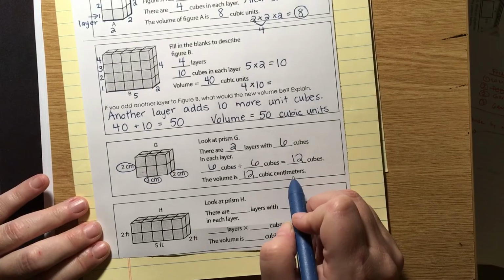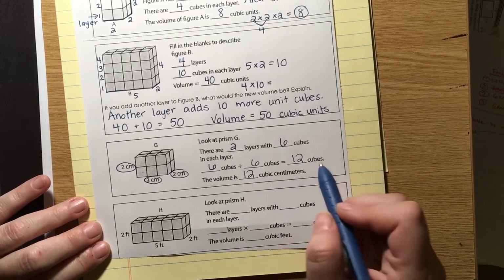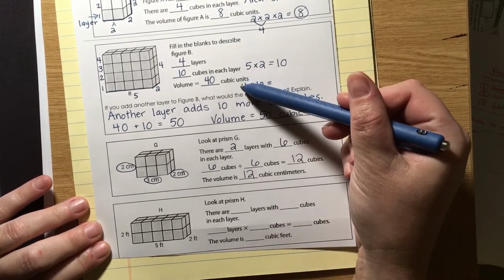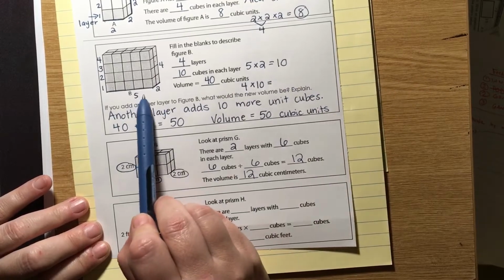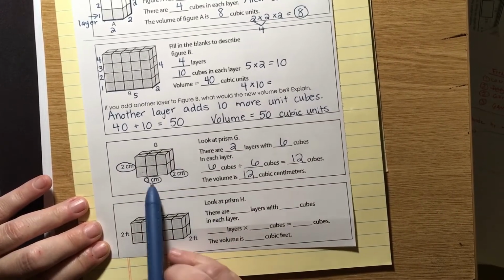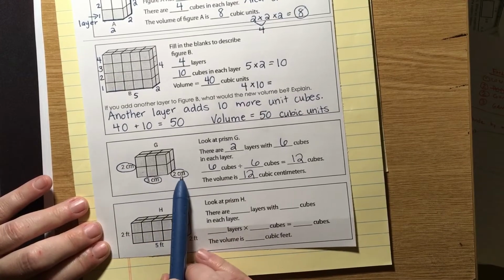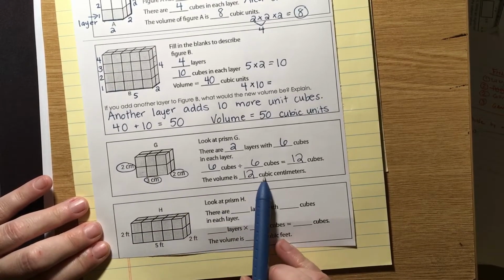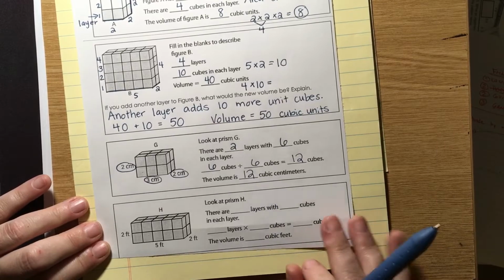It's changed from the ones we previously did. The ones before were just considered cubic units because they didn't have a measurement or a unit attached to them. If you look at this one, what's different is that they're talking about centimeter size blocks. So that way it changes to cubic centimeters.